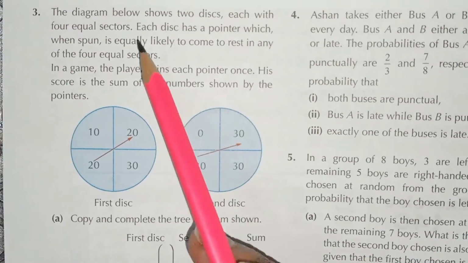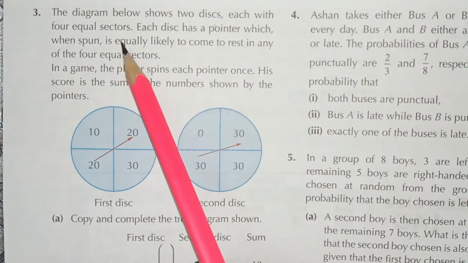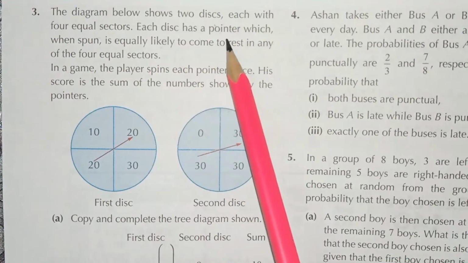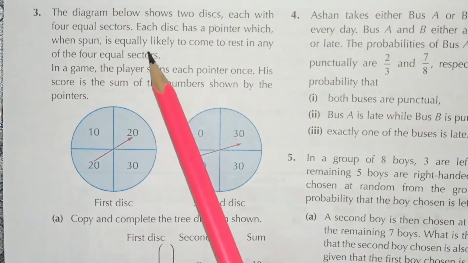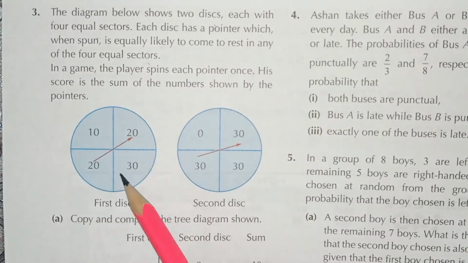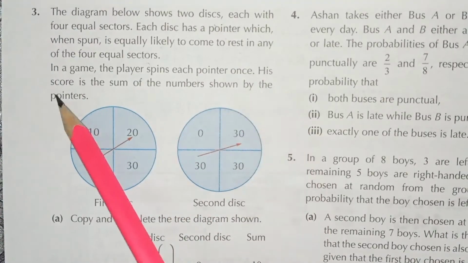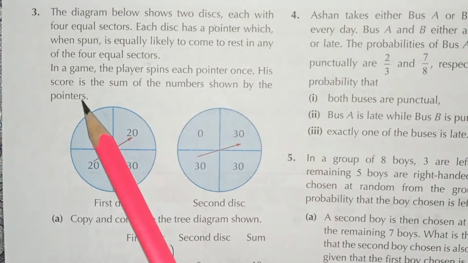Now students, question number 3. The diagram below shows two discs, each with 4 equal sectors. Each disc has a pointer which, when spun, is equally likely to come to rest in any of the 4 equal sectors. In a game, the player spins each pointer once. His score is the sum of the numbers shown by the pointers.